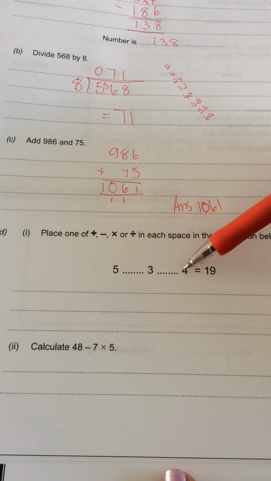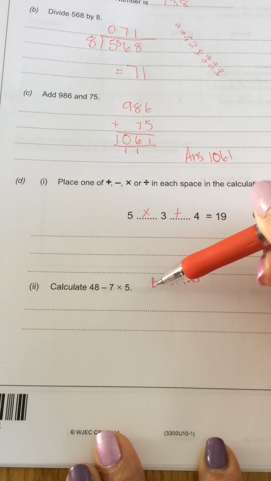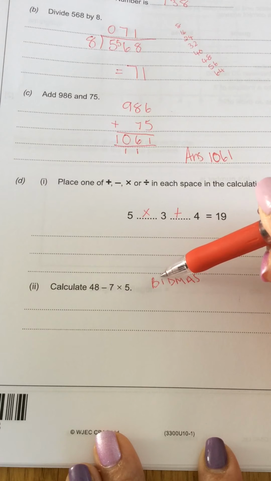Next, part 2. Calculate 48 minus 7 times by 5. Using BIDMAS, are there any brackets? No. Are there any indices or little powers? No. Is there a division? No. There is a multiplication, so this bit needs to be done first. Now we need to be careful because this is a minus 7. So minus 7 times 5 is minus 35.